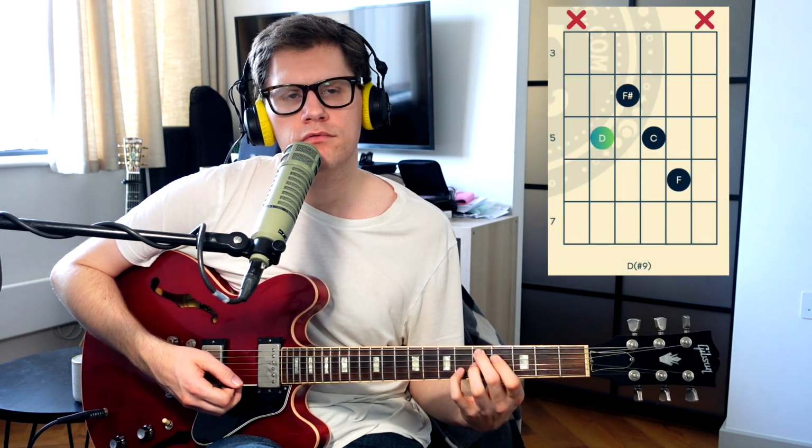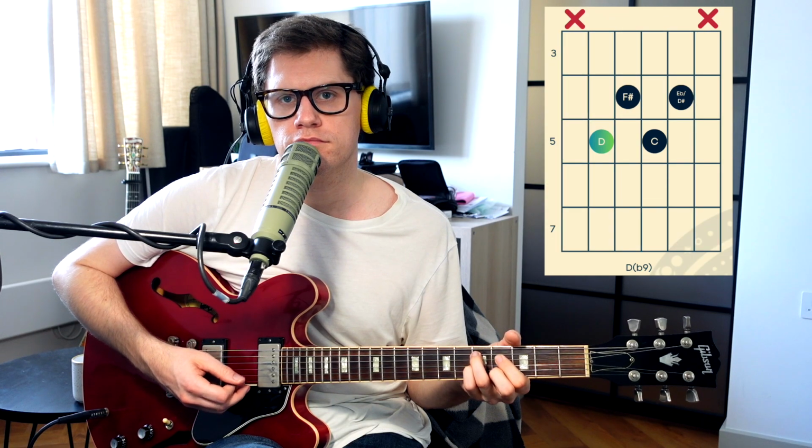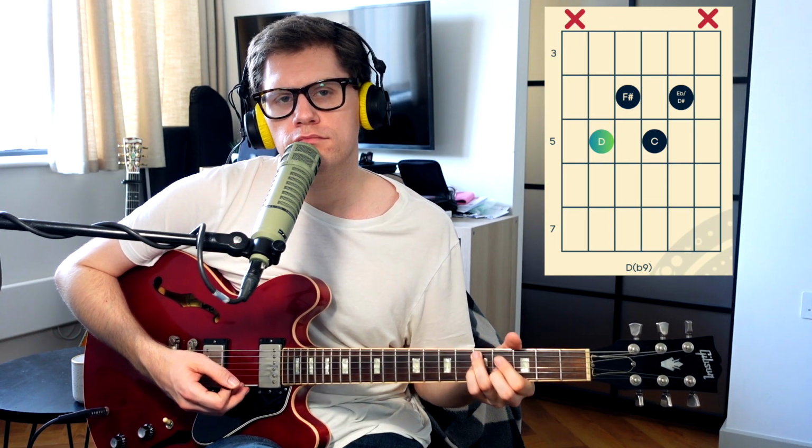And then, of course, I already went over the sharp 9 and the flat 9. So these are some of the ones on the E string that I don't really see people using that often. Mostly probably because they can be in danger of feeling a bit muddy. They kind of muddy up the sound a little bit sometimes.